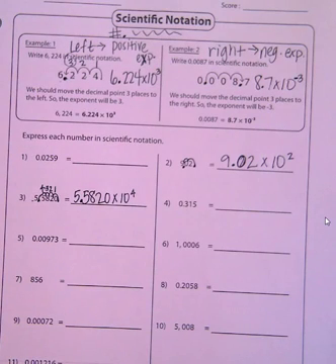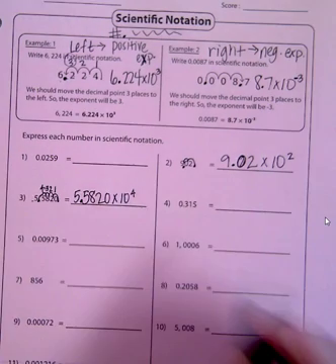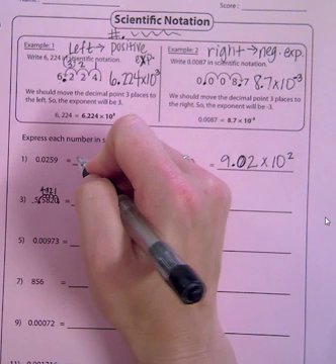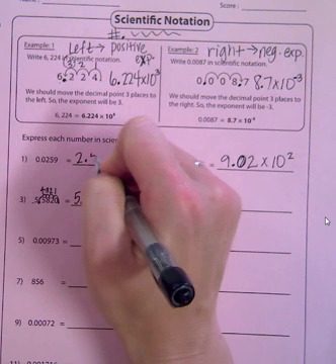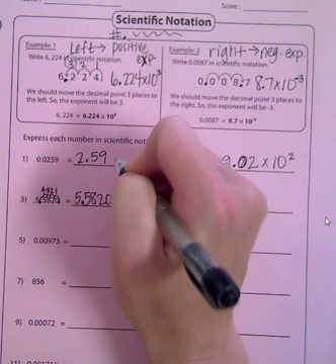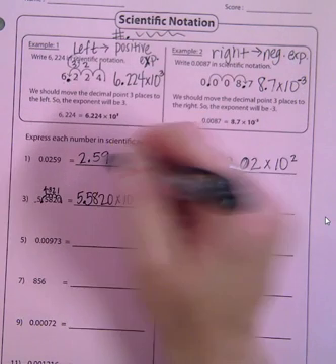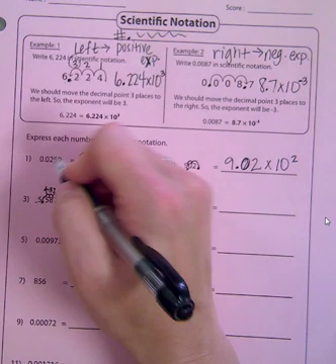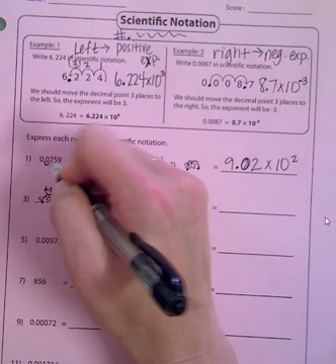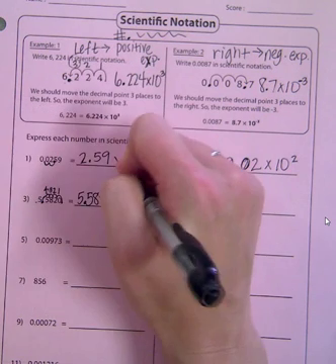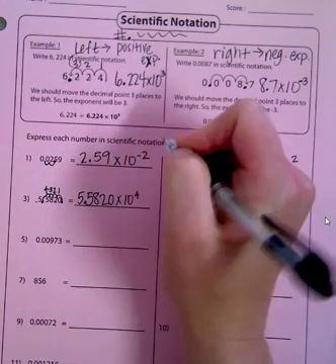So let's do an example down here. We want this one to say 2.59, okay, because that's our pattern. We want one number in front of the decimal and the rest of the numbers after it. So in order to do that, we have to move the decimal 2 places. Times 10 to the negative 2 because we moved it to the right.